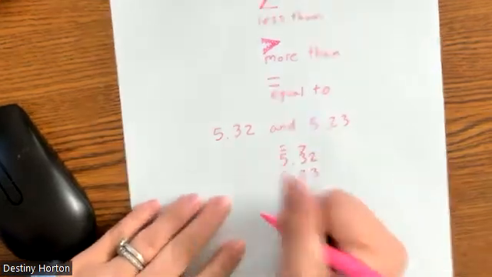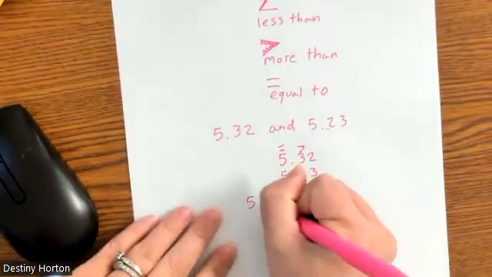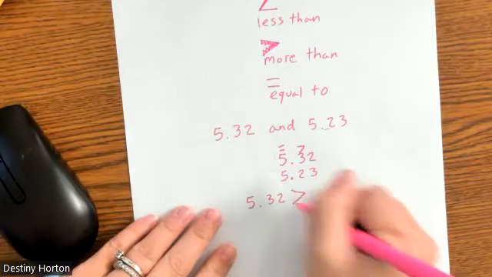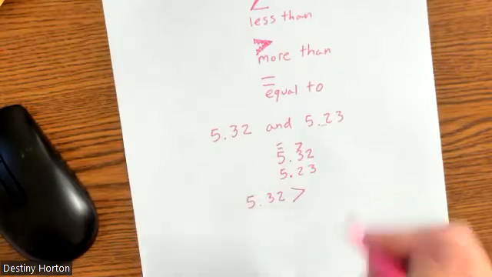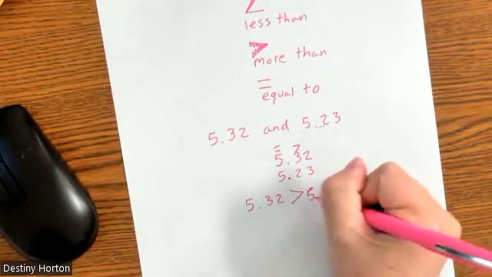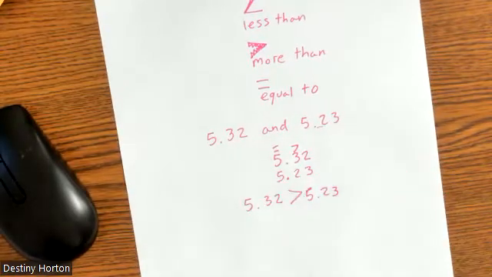So I'm going to rewrite my number sentence as 5 and 32 hundredths, and I have the alligator mouth open to the bigger number, is greater than 5 and 23 hundredths.